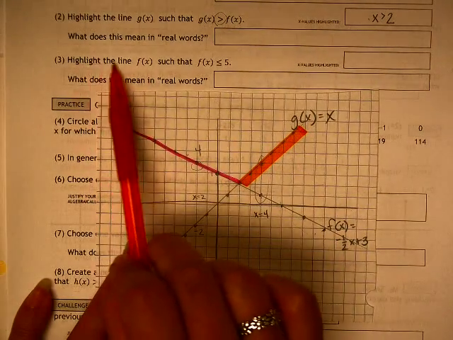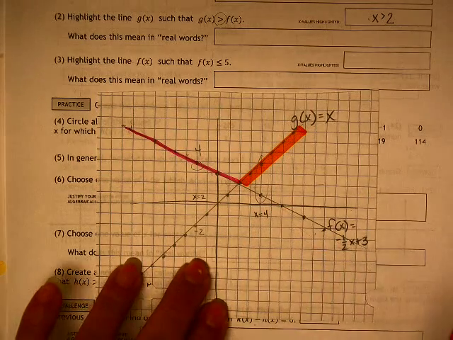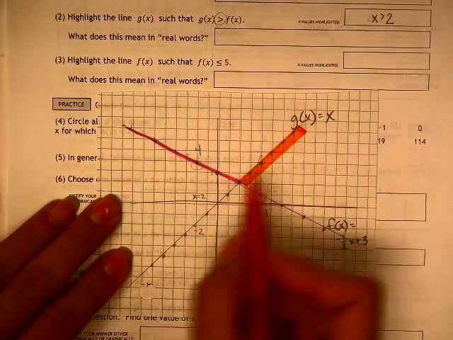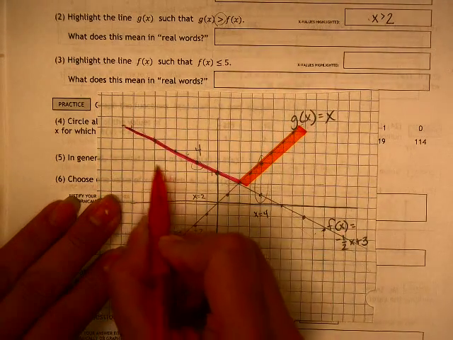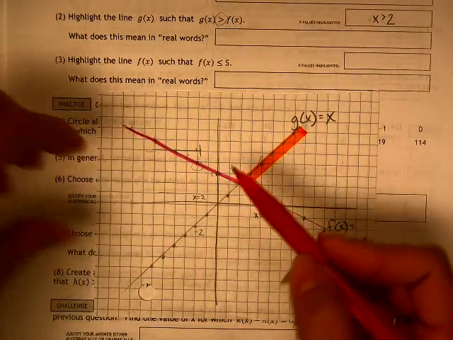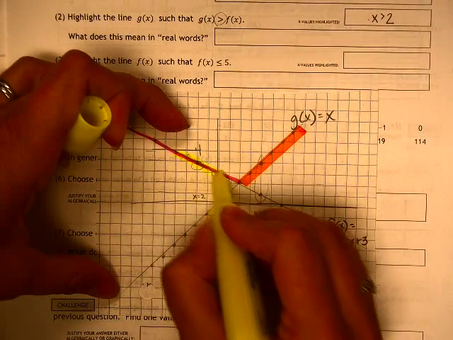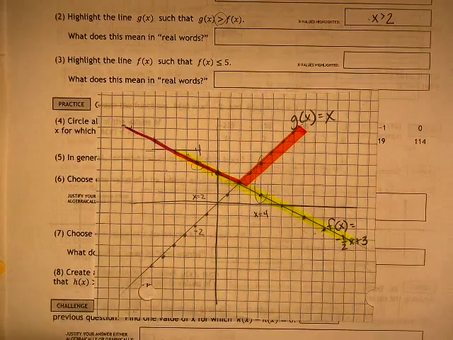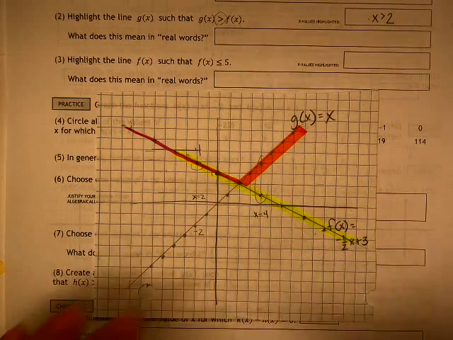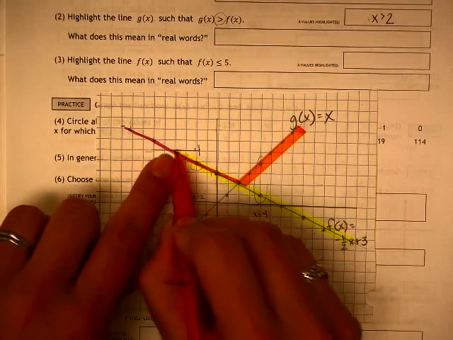So here we want to highlight the line here where this is smaller than or equal to 5. So 1, 2, 3, 4, 5. So right here, all of these guys here are all smaller than 5. All of the outputs are always less than 5, less than 5, less than 5 from here over.